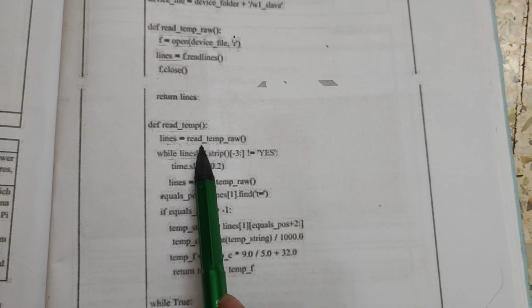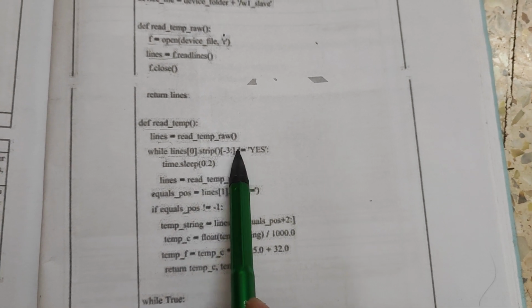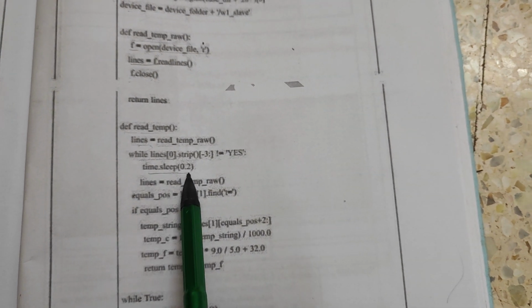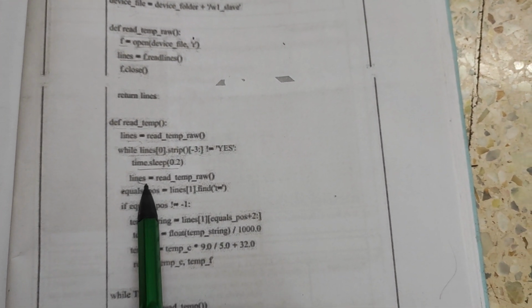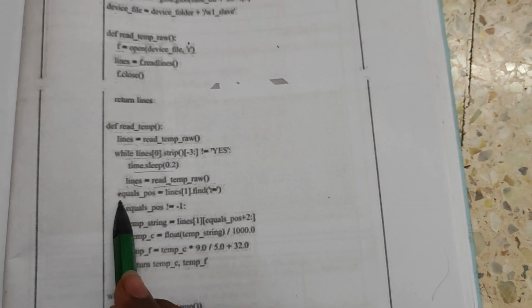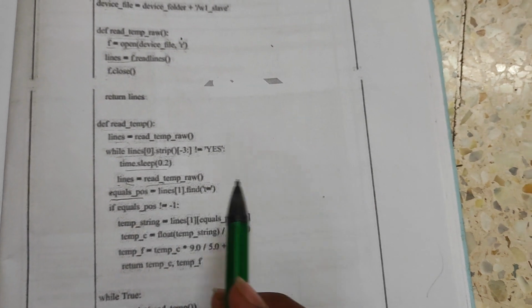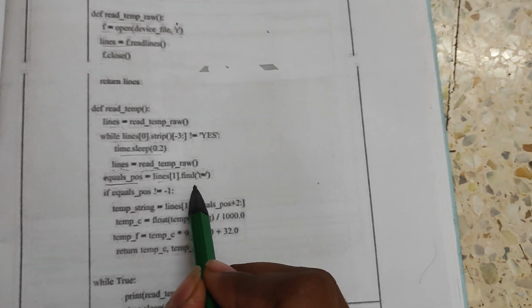Then while lines of 0 dot strip of -3 is not equal to yes. So when it is not equal to yes, what you're doing is you're putting it to sleep. When it is not a minimum temperature or something, you're putting it to sleep. And then what you're doing here is you're using lines is equal to read temp raw. You're getting the raw temperature value. Then equal position. You're checking if it is equal to the minimum position and maximum position. So what you're doing here is lines of 1 is equal to find t equals. Okay, so you're checking if it is equal to this temperature.